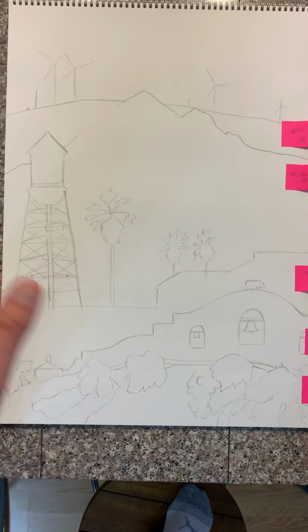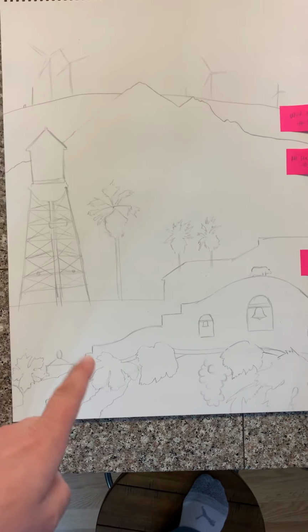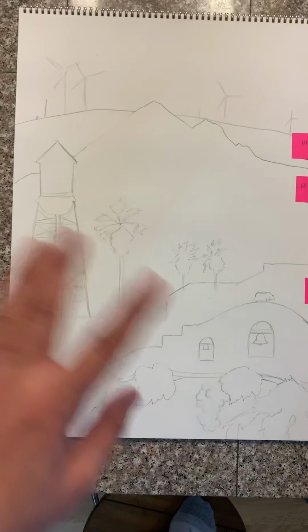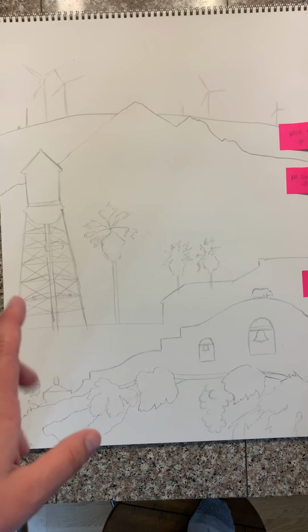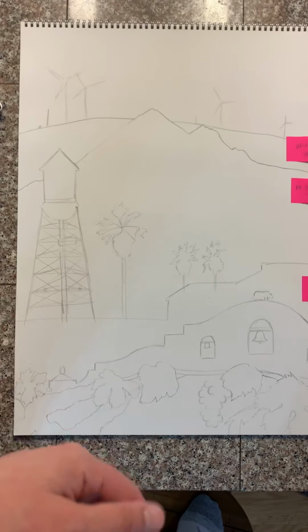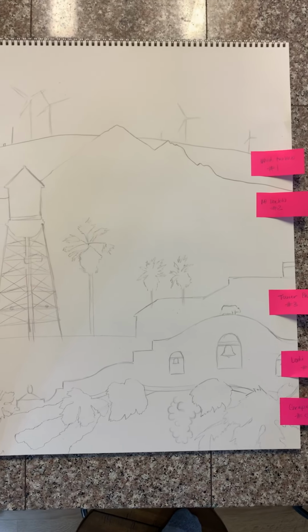And I'm going to pick either a secondary color or a tertiary color. For this project, I think I'm going to do orange because it kind of goes with the theme. And my overall theme for this I have is Lodi or Central Valley. You don't have to have a theme if you don't want to. Remember your skylines can be make-believe or real. Now we just have to start painting.